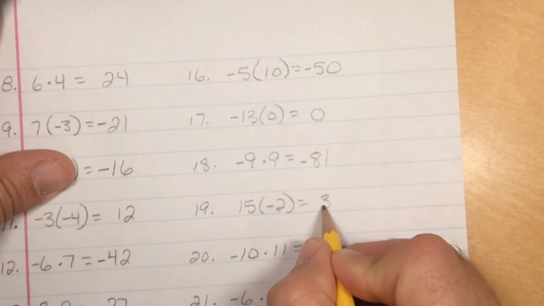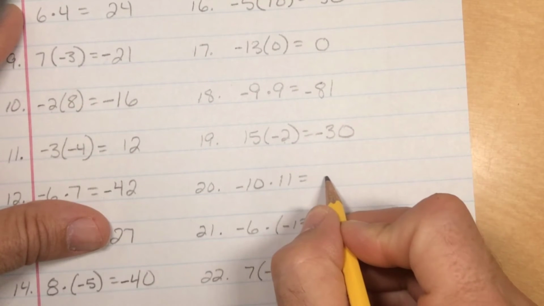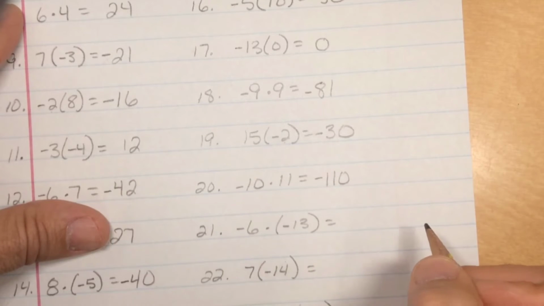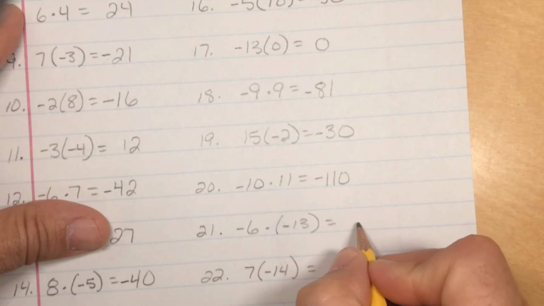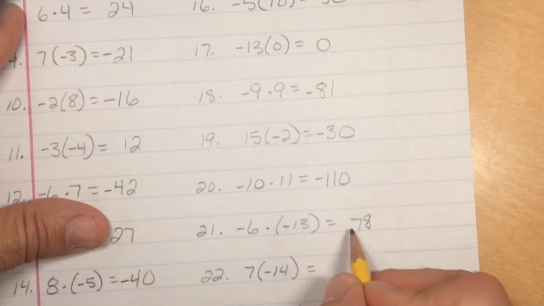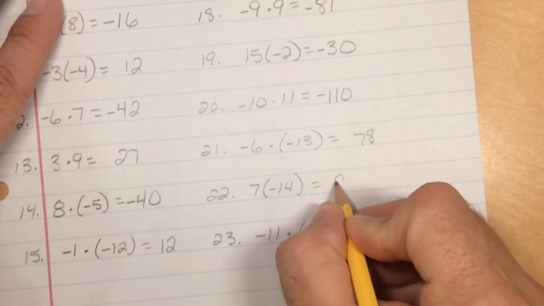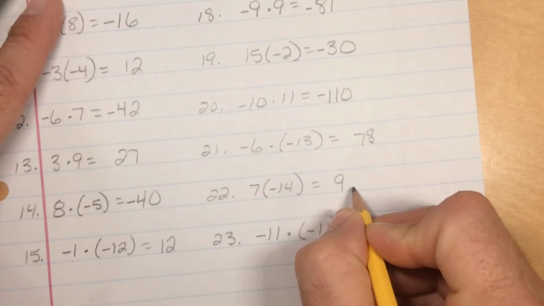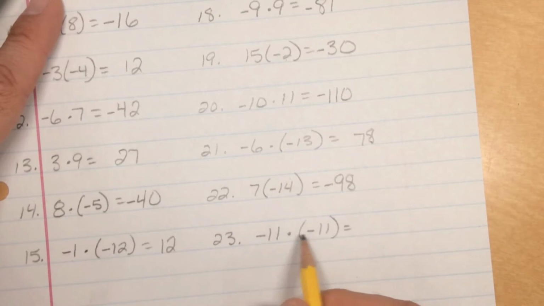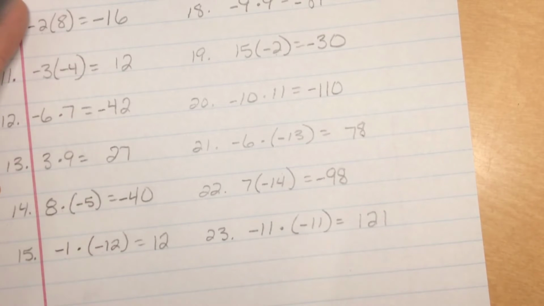15 times 2 is 30, different sign, negative. 10 times 11 is 110, different sign, negative. 6 times 13 is 78. Same sign, positive. 7 times 14 is 98. Different sign, negative. And 11 times 11 is 121. Same sign, positive.